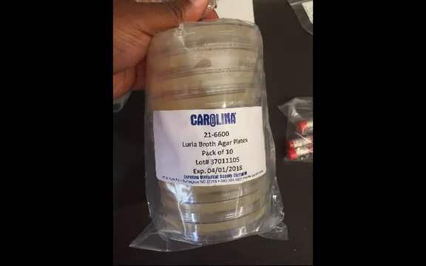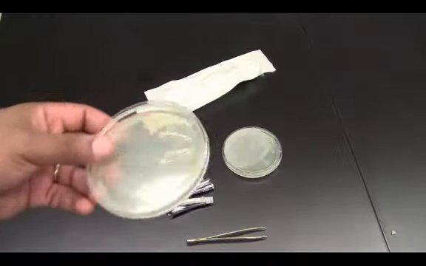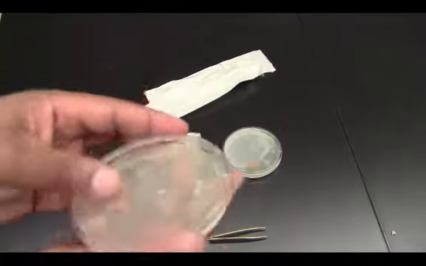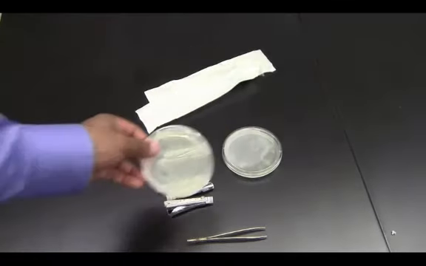Anyhow, in the fridge, you want to make sure you grab the appropriate broth agar plates. Make sure you look at the label on the outside of the package. What we're going to do is use one plate for each type of bacteria. Remember to clamshell. And we're going to put our liquid bacteria on and spread it.